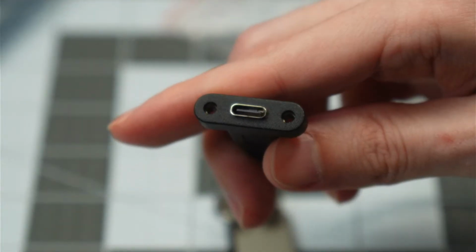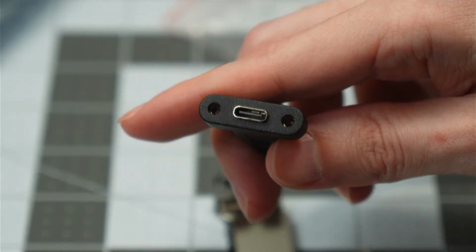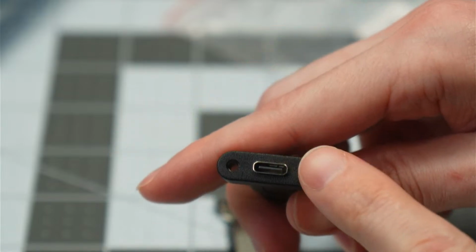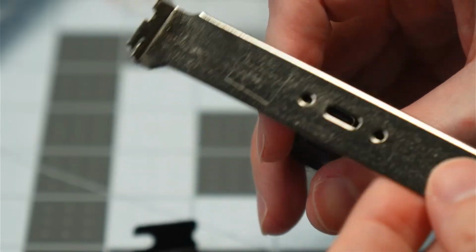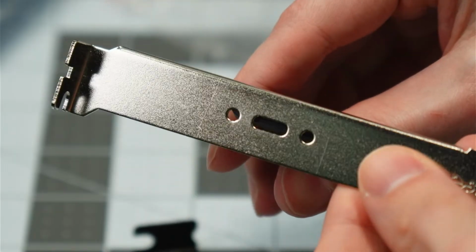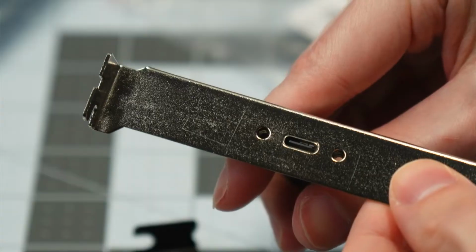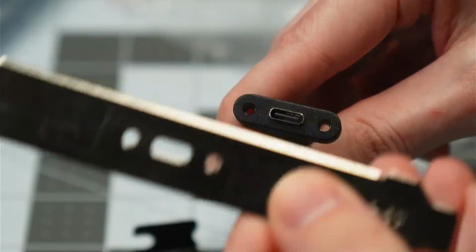Sorry, my lighting is not as great today because of how I had to set it up. So this is USB-C, and then this little plate here is going to attach to it like that. So I'll have an additional USB-C port if this is long enough.